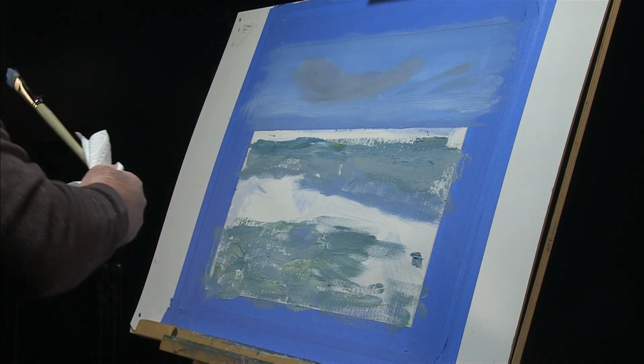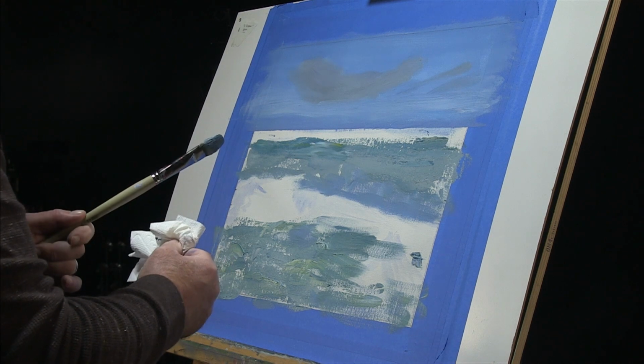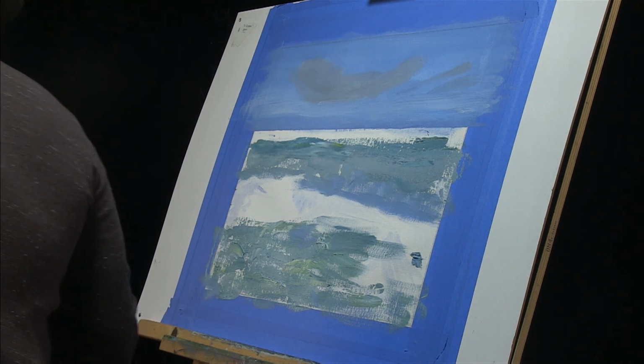I'm a messy painter. Don't invite me to come over and paint at your house. We'll both be in trouble.